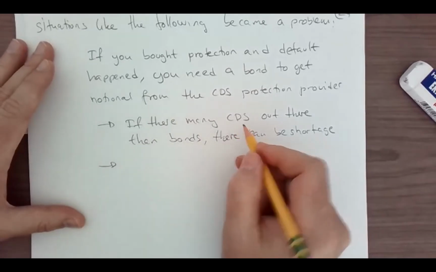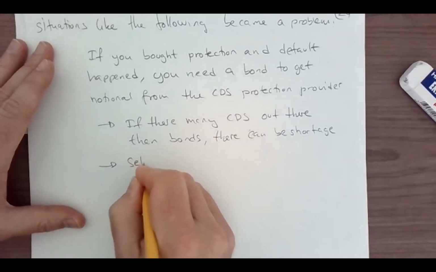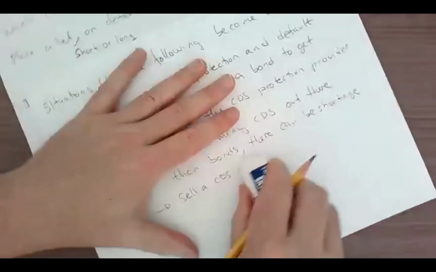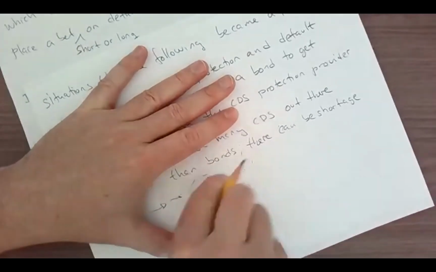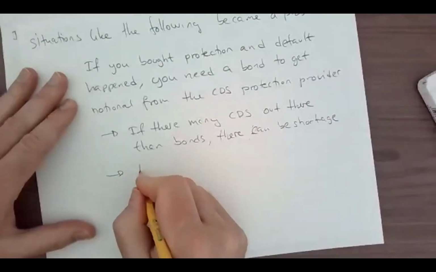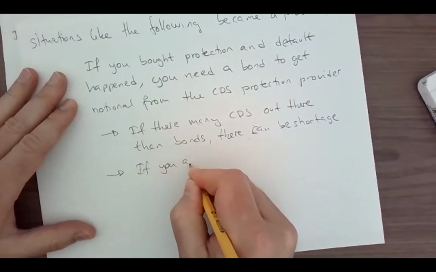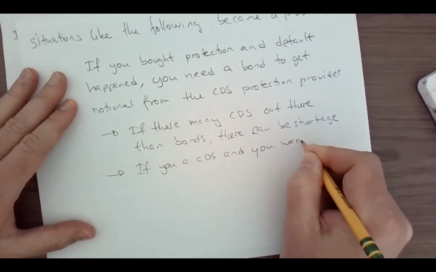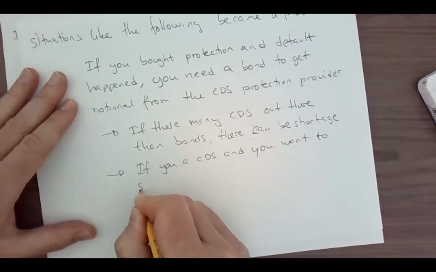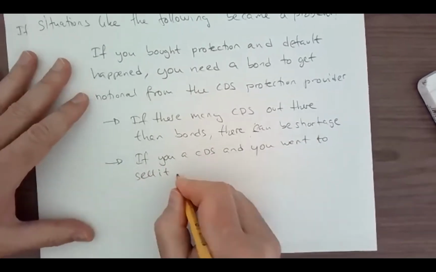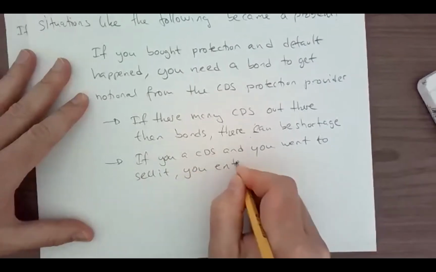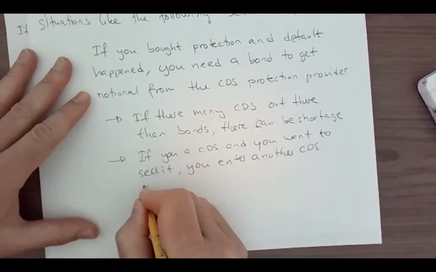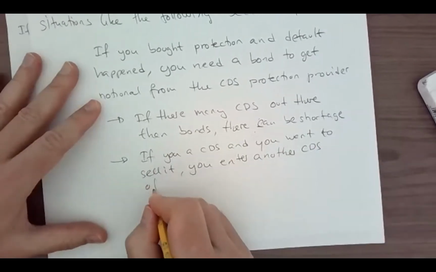So if you have a CDS and you want to sell it, you don't sell it, you enter the opposite position. You enter another CDS of opposite sign.